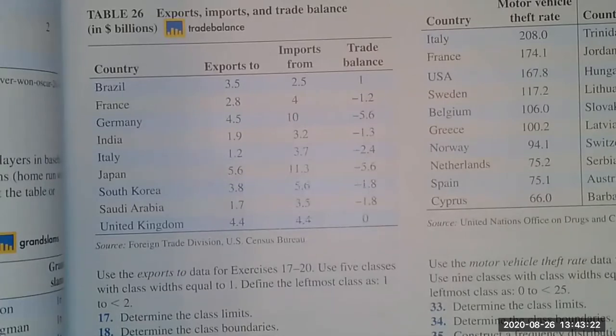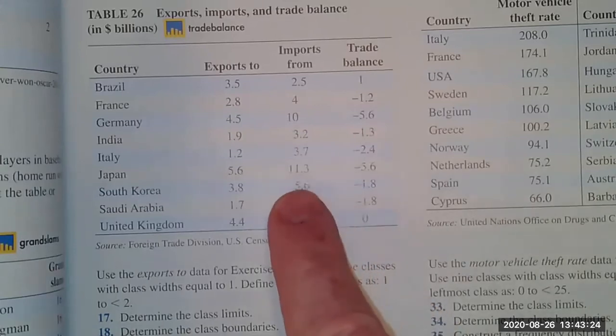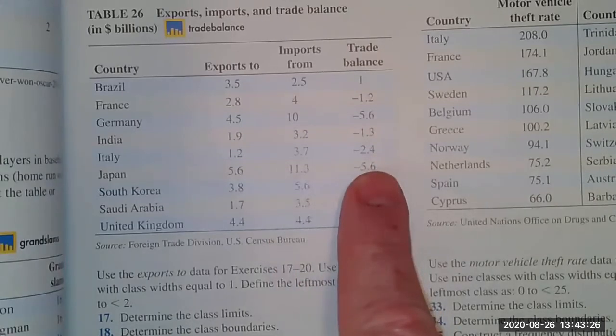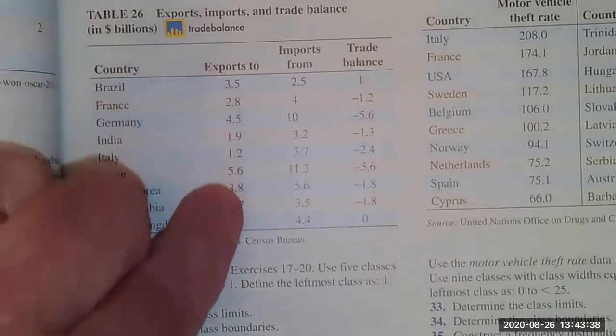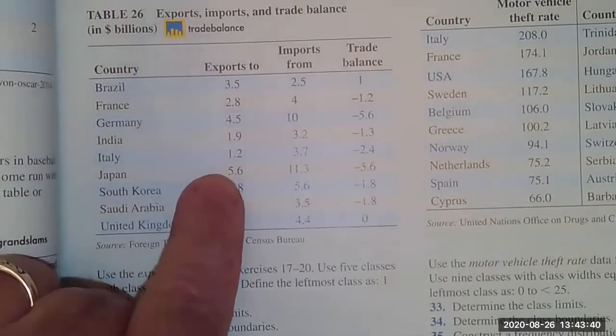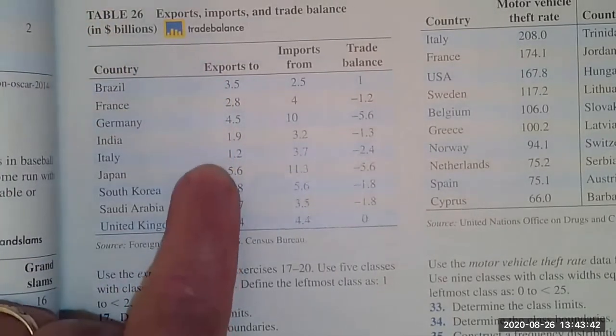And then do the imports as a separate problem and the trade balance as the next separate problem. So let's say you do 3 or 4 classes, or I call them rectangles, and then find the width. On exports, you would go 5.6 subtract 1.2.